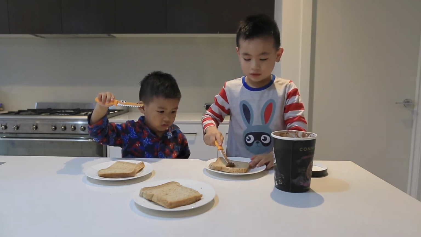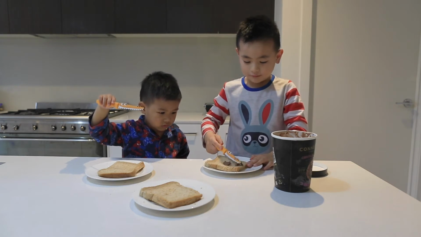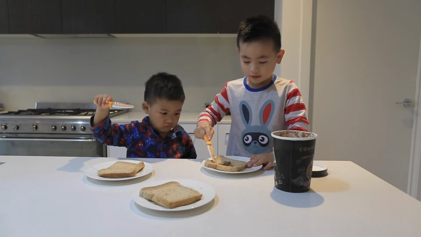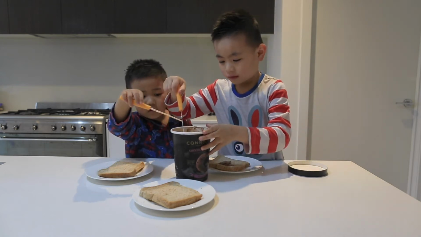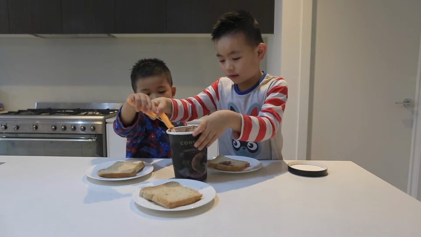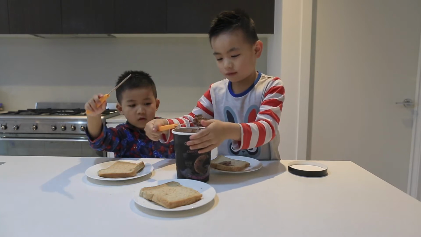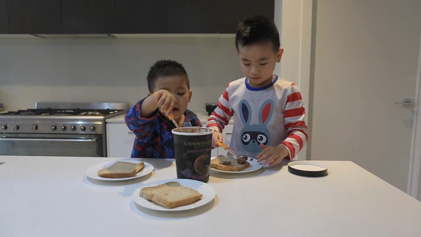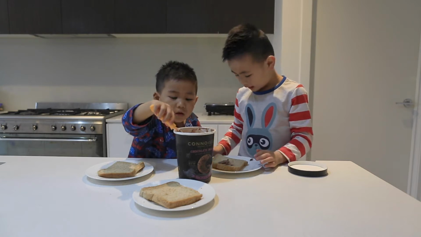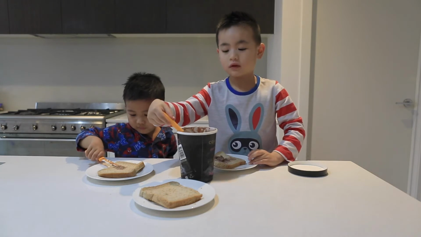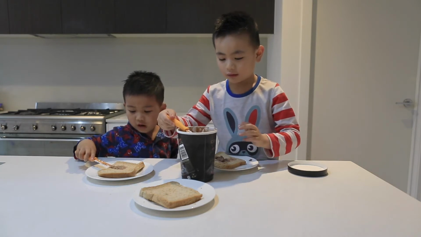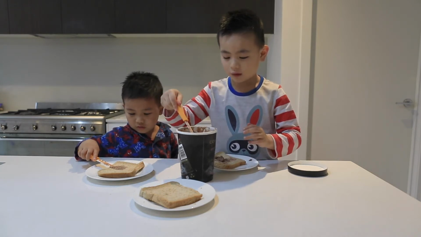And then you spread some ice cream. This is chocolate ice cream. Chocolate ice cream.